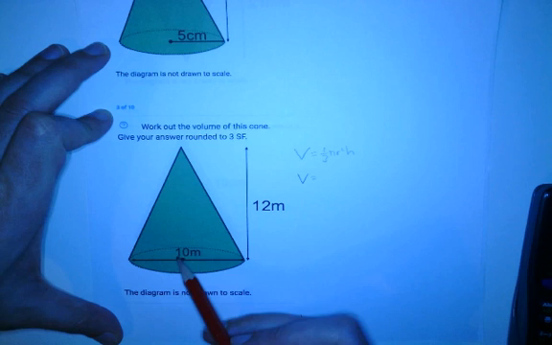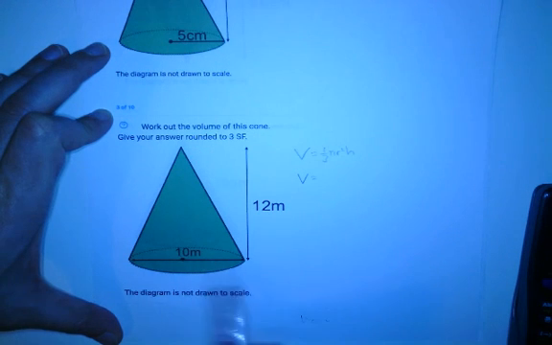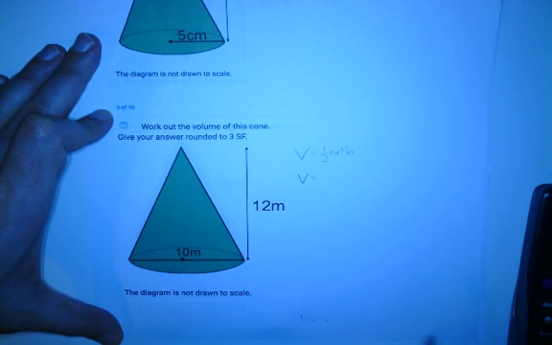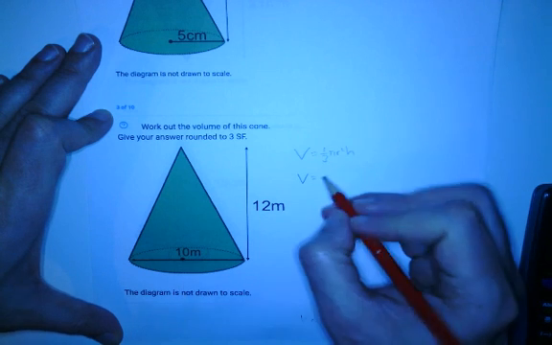But this time there is one little difference. If you look at the difference between this question and the last question, it's to do with what you're given in terms of the dimension of the circle. So just be thinking about that.